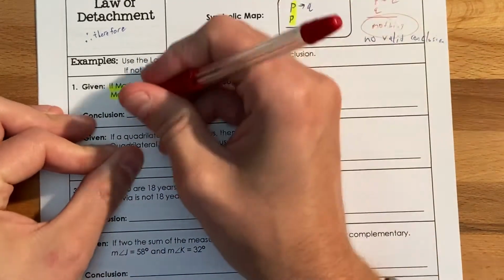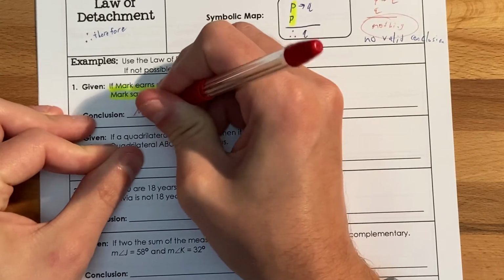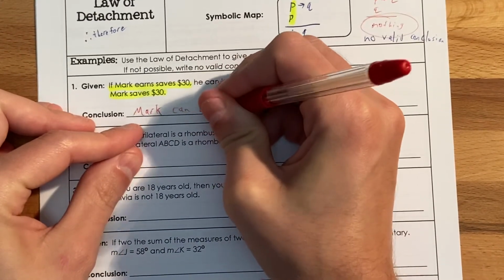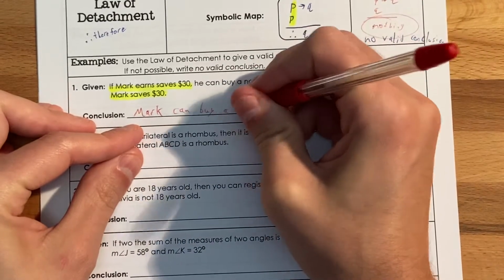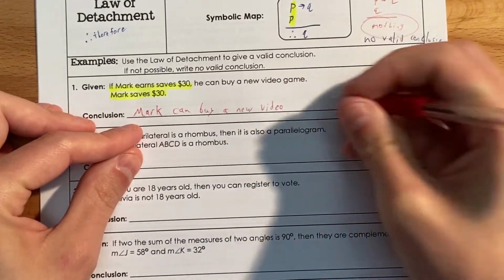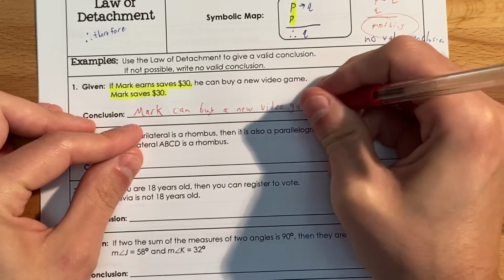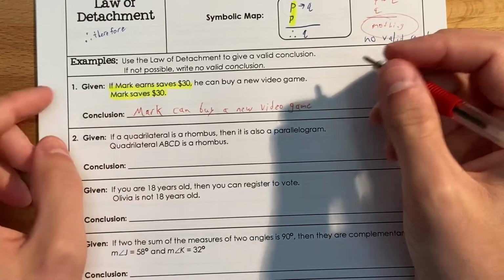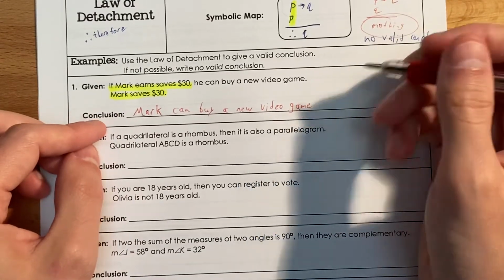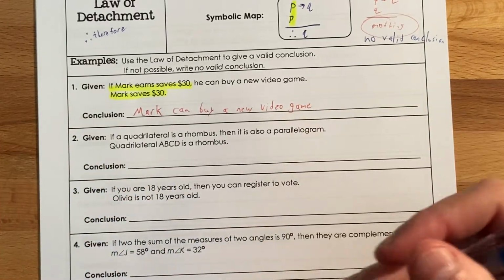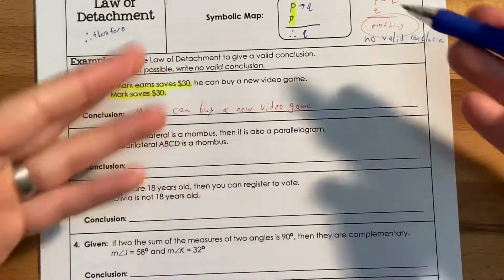That's what's happening. So I'm just going to write something like that. Mark can buy a new video game. Doesn't mean he will, but he could. If you want to write the word therefore in front, you can. Doesn't matter too much, as long as it makes grammatical sense. Like if you're saying it to somebody else, it's fine.